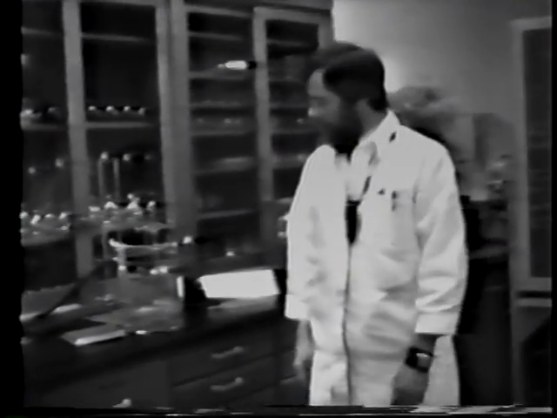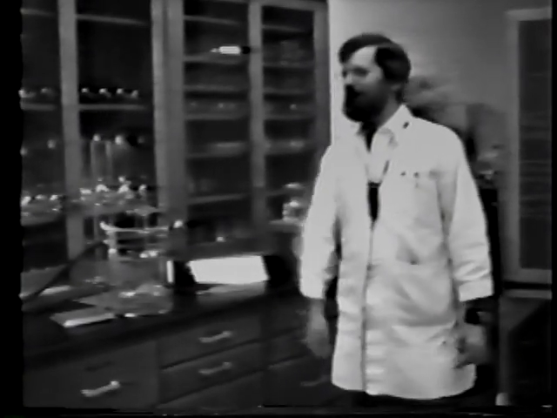Again, we'll wait for equilibration. Equilibrium has now been reached, so Sam can take another reading.